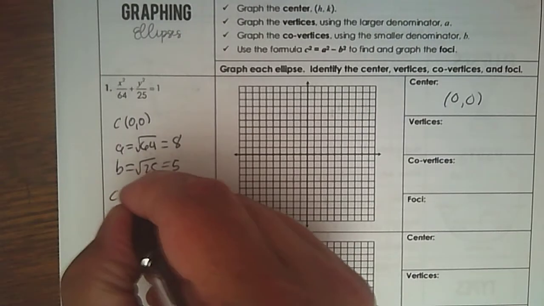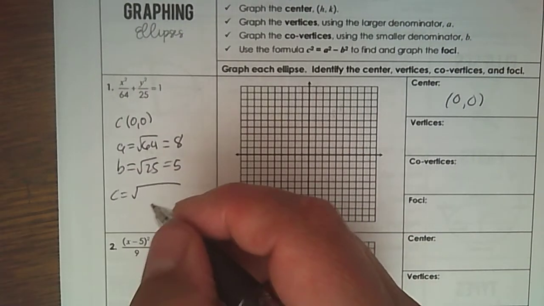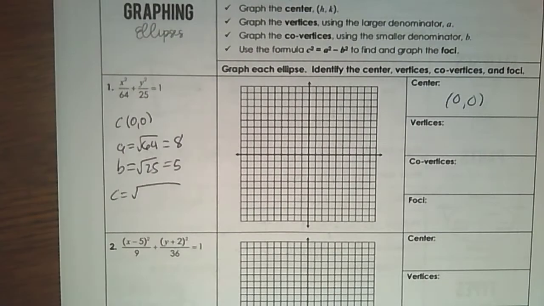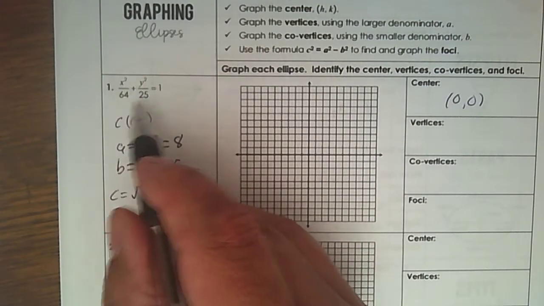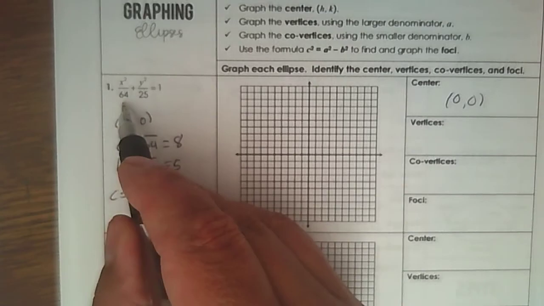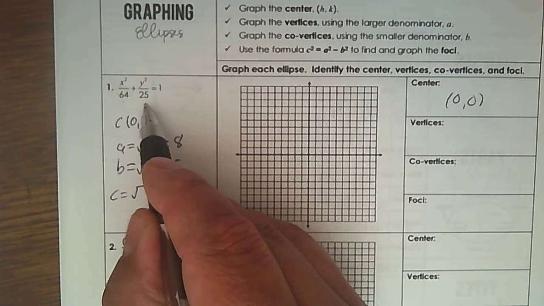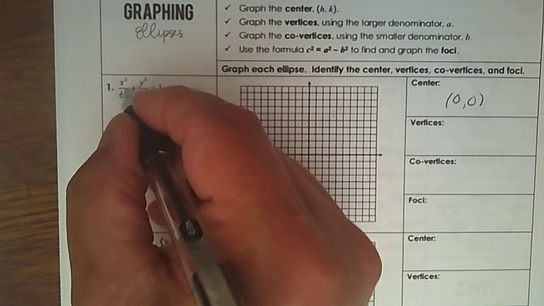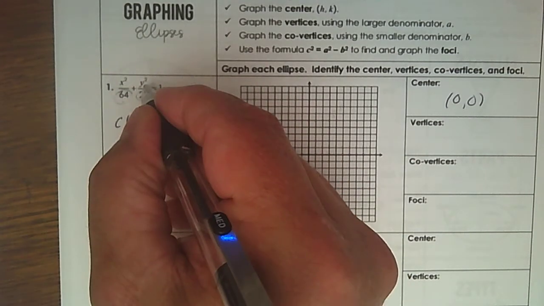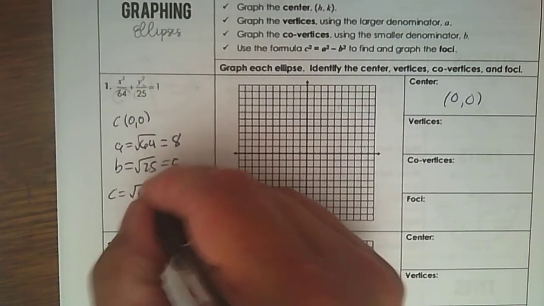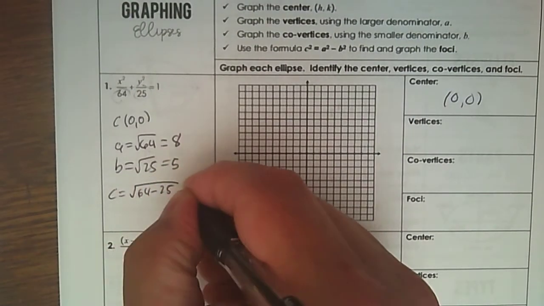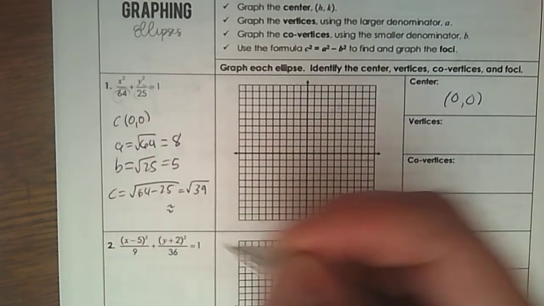And then when we find the C, it's the square root of A squared minus B squared. So if I look at the denominator, it's already A squared and B squared. So in other words, just subtract the denominators. So 64 take away 25. That's the square root of 39. And we're going to estimate what that is.